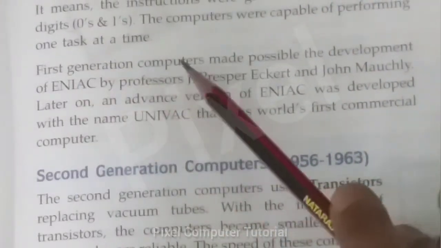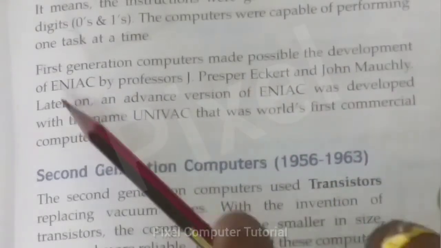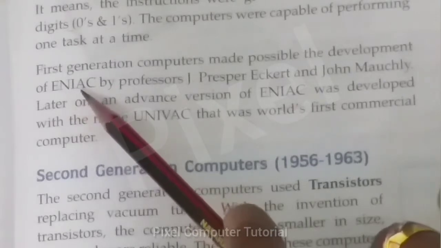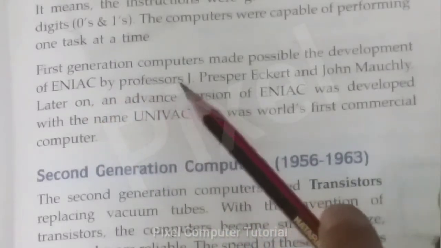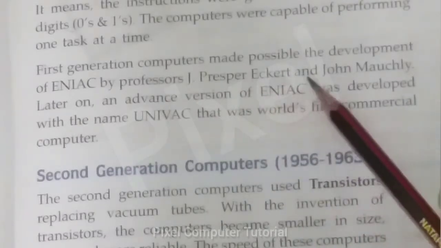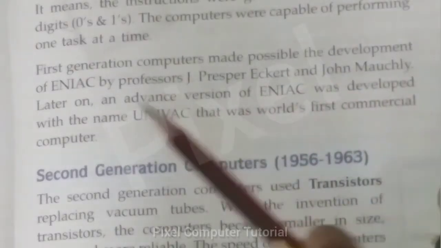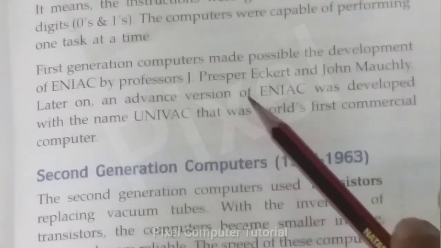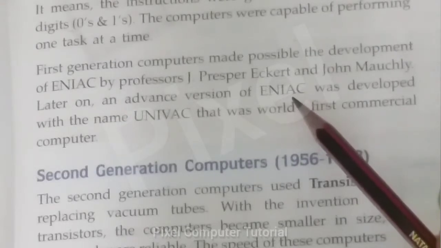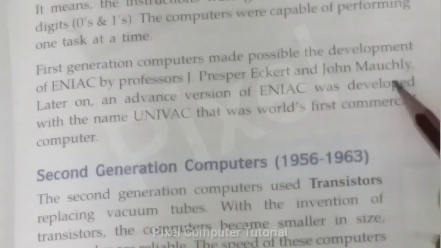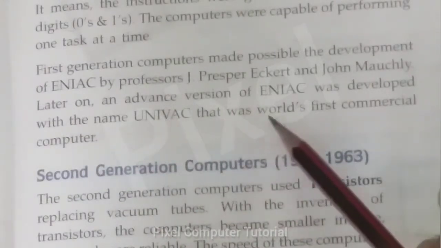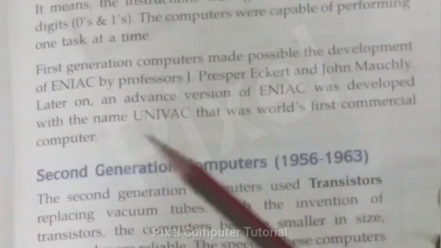Okay, the first generation computers made possible the development of ENIAC by professors J. Pierce Eckert and John Mauchly. Later on, an advanced version of ENIAC was developed with the name UNIVAC. That was the world's first commercial computer.